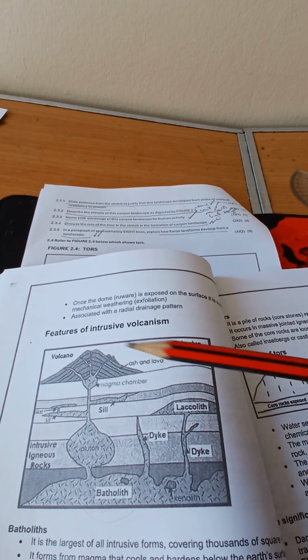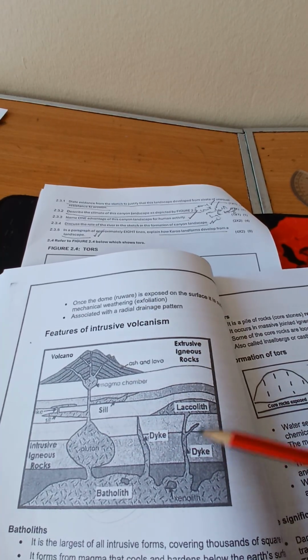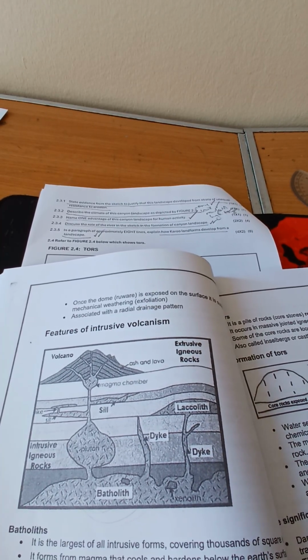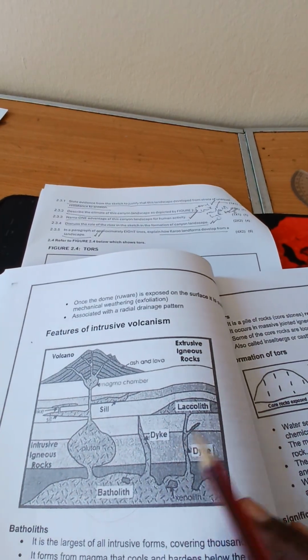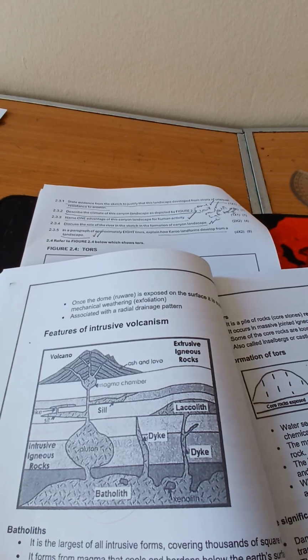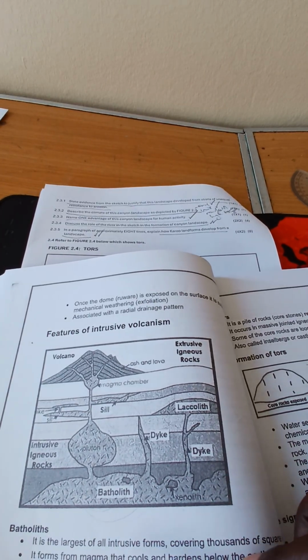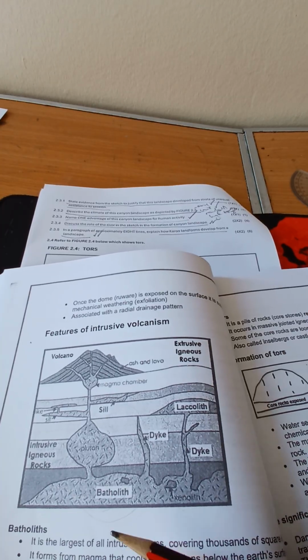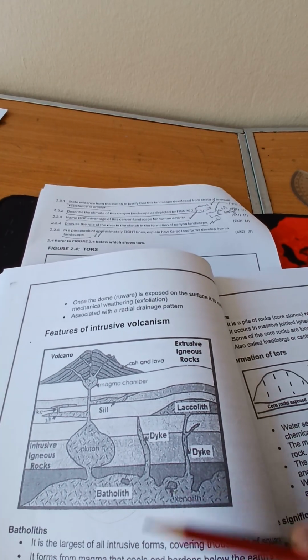You have got your batholith, your dike, your laccolith, your sill, and your lopolith, which is kind of saucer shaped. These are the different types of intrusive igneous rocks, or intrusive features, that we have slightly below the crust. Why? Because when molten magma moves from the mantle, because the volcano has erupted, the temperatures are different.